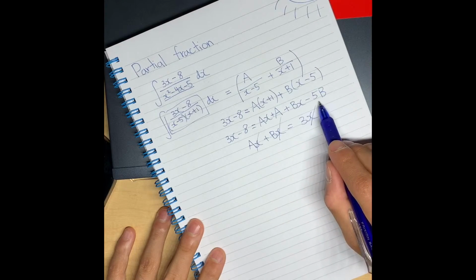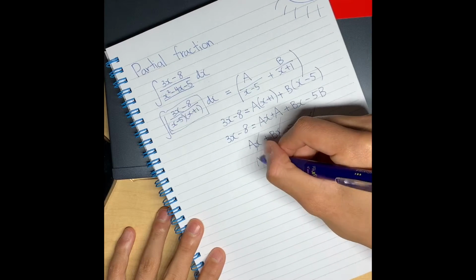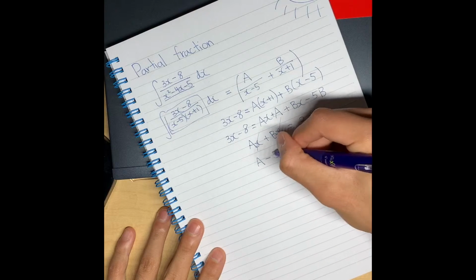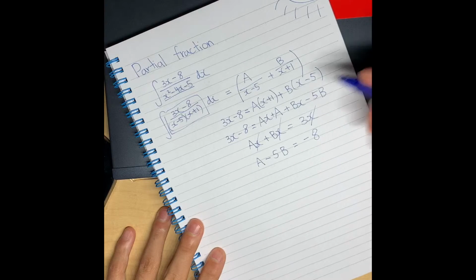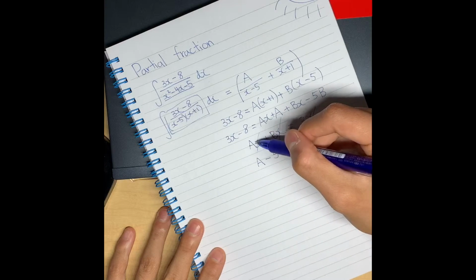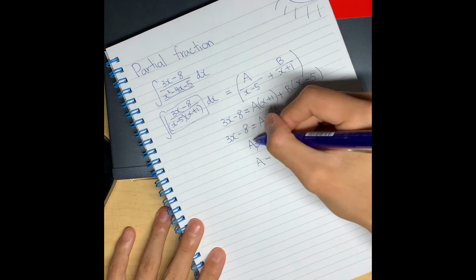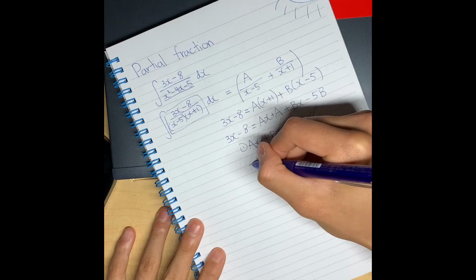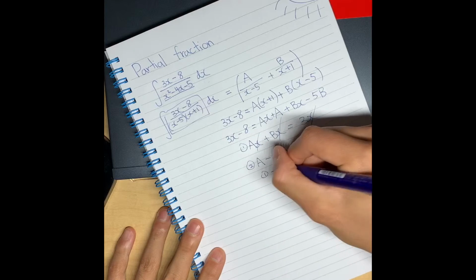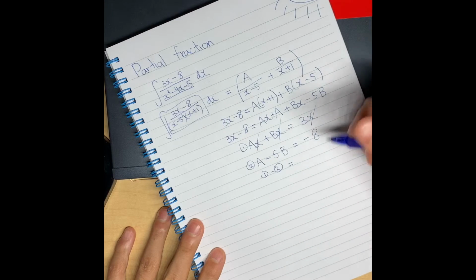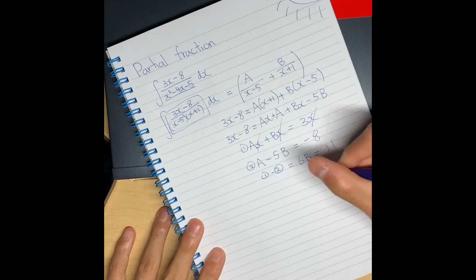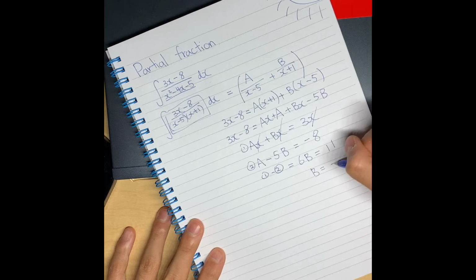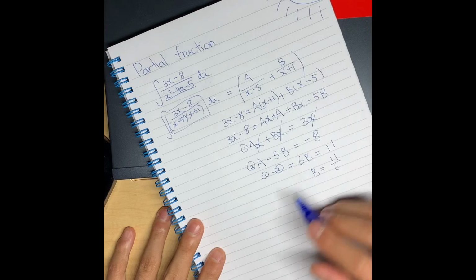Also, a minus 5b must equal negative 8. Now we have two equations in a and b, so we can add or subtract them to cancel out one of the variables. I'm going to subtract equation 2 from equation 1, and we end up with 6b equals 11, so b equals 11 over 6.